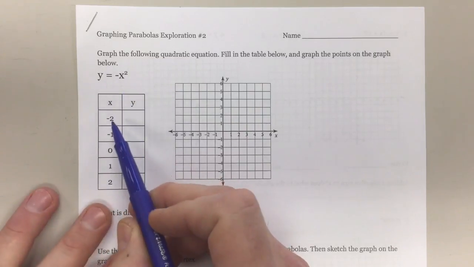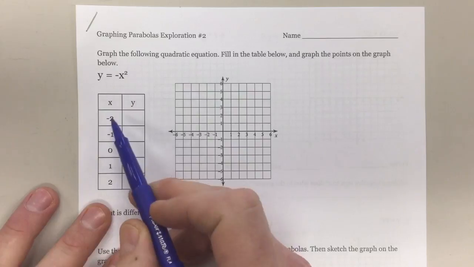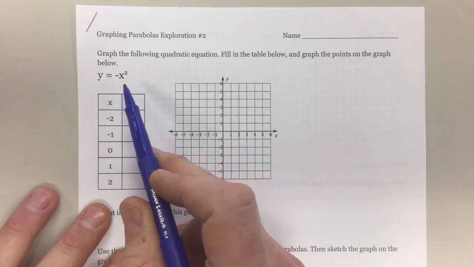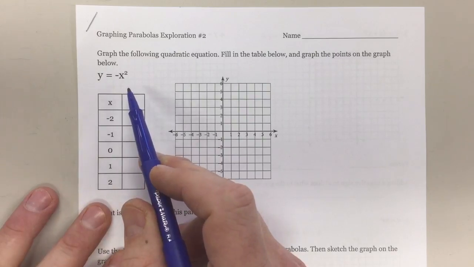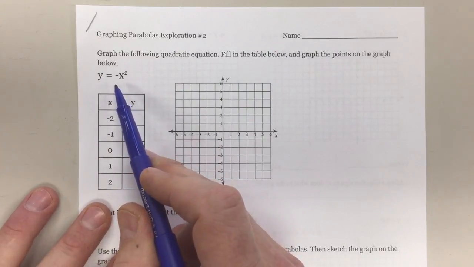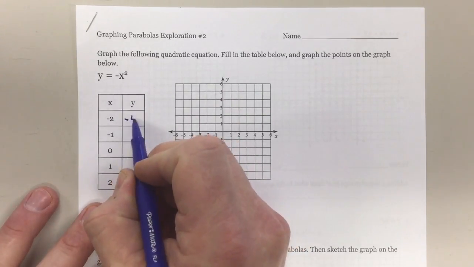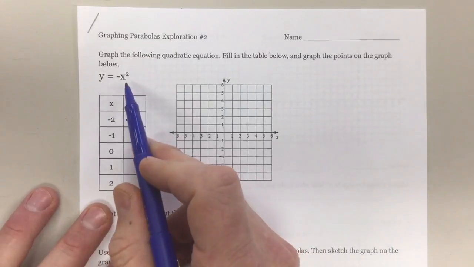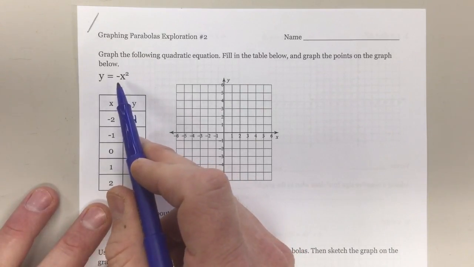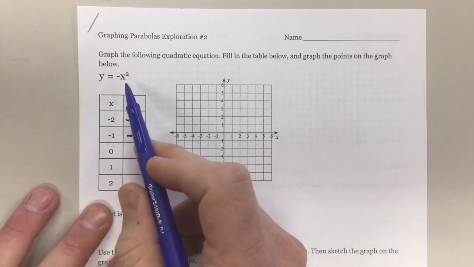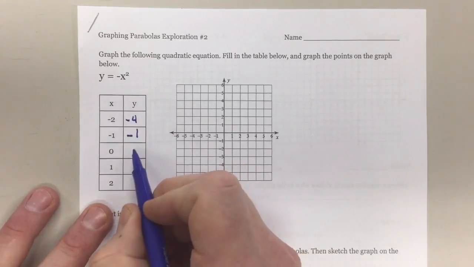Now, when we plug these numbers in like yesterday, plugging in -2 for x, it would be -2 squared. And -2 squared, remember, is 4. But the extra negative sign outside makes the answer -4. Plugging in -1 squared makes 1. But then the negative sign outside makes it -1. 0 squared is just 0, and -0 is still just 0.